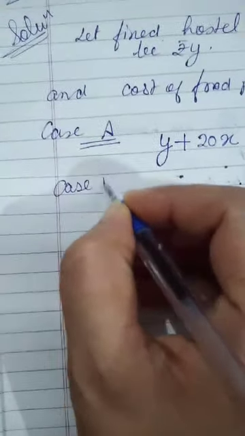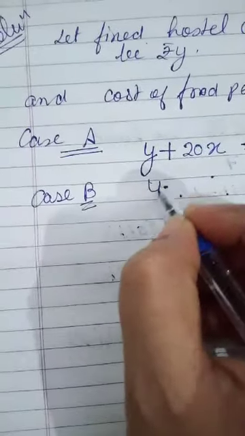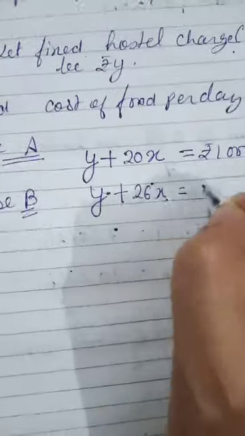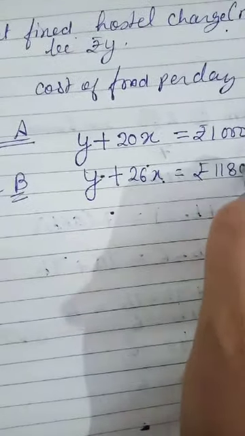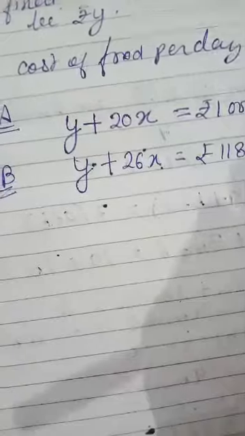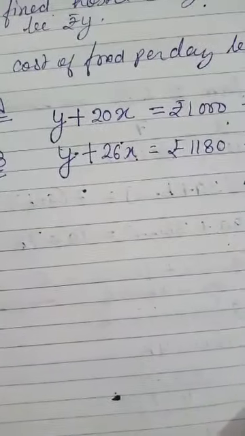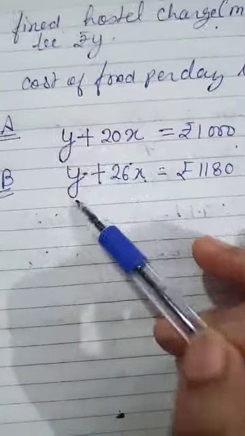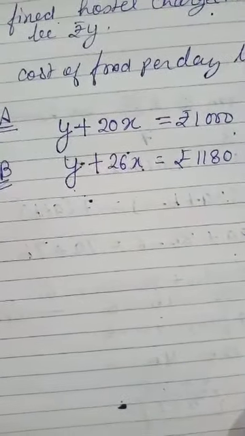Okay. और case B यानी कि student B के लिए fixed charges इसको भी देने हैं, but इसने जो खाना खाया it was for 26 days और इसको pay करने पर पड़े 1180. It is my second equation. So first और second से हम कर सकते हैं because y बिल्कुल same है. Subtract करके elimination method से कर सकते हैं. अब हमें ये देखना है equation में कौन सा method हमें ज़्यादा suitable लगता है.